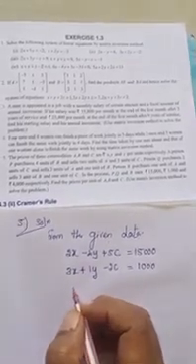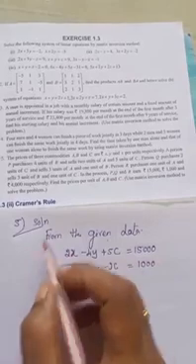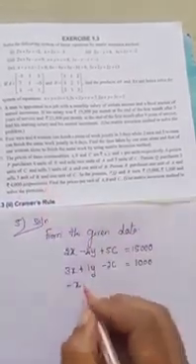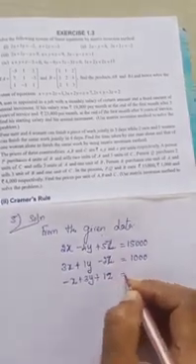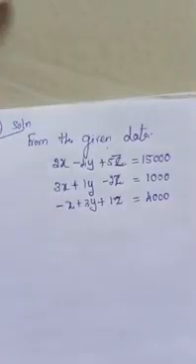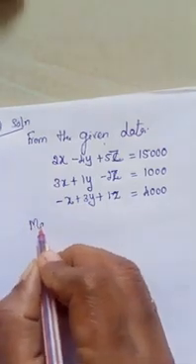And R purchases 1 unit of A, so minus X, and sells 3 units of B, so plus 3Y, and 1 unit of C. Sorry, this is Z, not C. Z is equal to, the amount is 4000. So now we have to solve using matrix inversion method. So first we can write the matrix form.